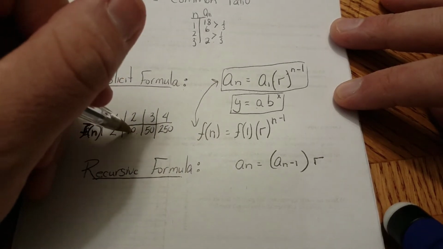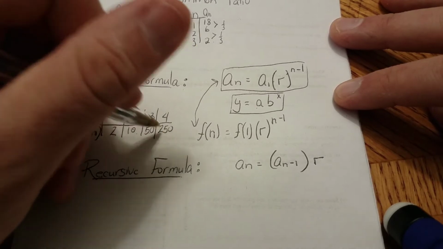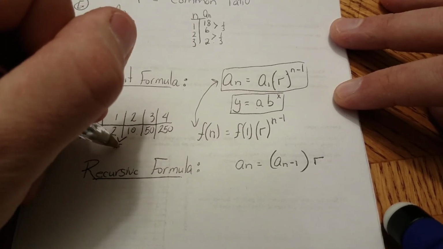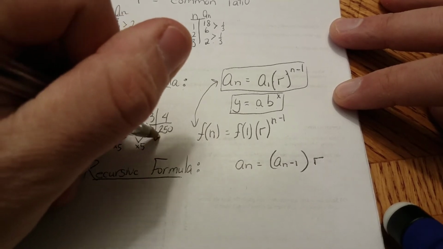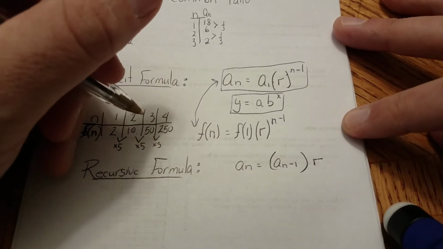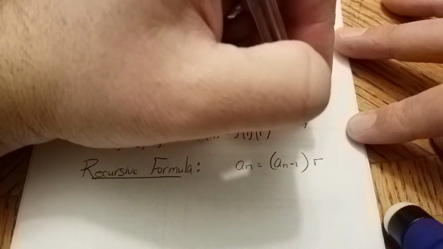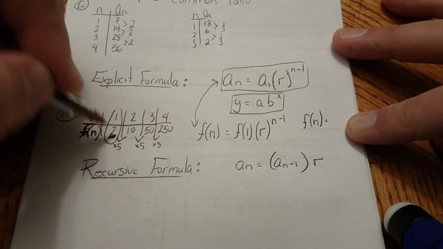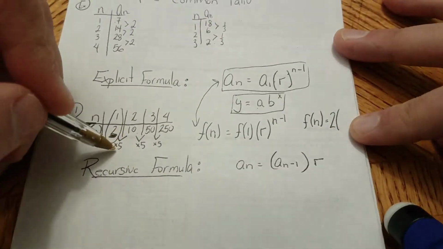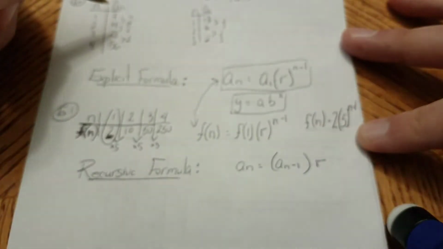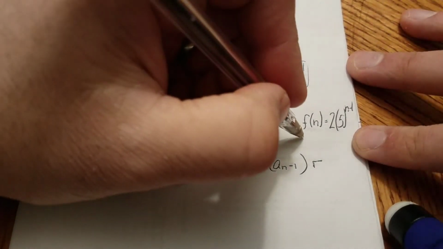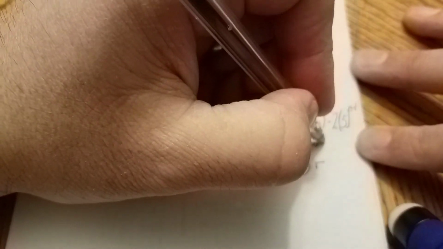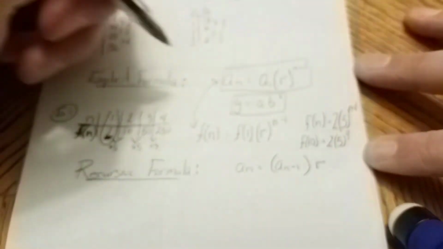So let's take a look at this pattern. How am I getting from 2 to 10, from 10 to 50, from 50 to 250? By multiplying by 5. So my pattern exists, and my formula will be f of n equals the first value. Well, the first answer is 2. The common ratio is 5, to the n minus 1. So if you wanted to find the 10th value, simply substitute in 10 for the n. 10 minus 1 would be to the 9th, and then you'd work that out.